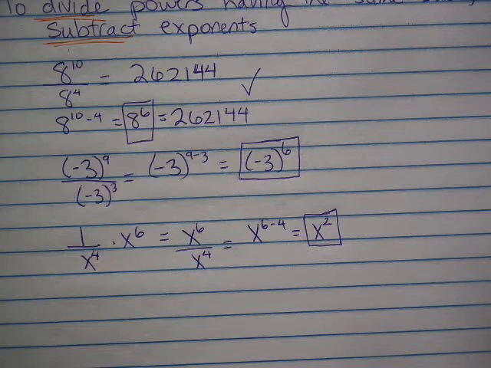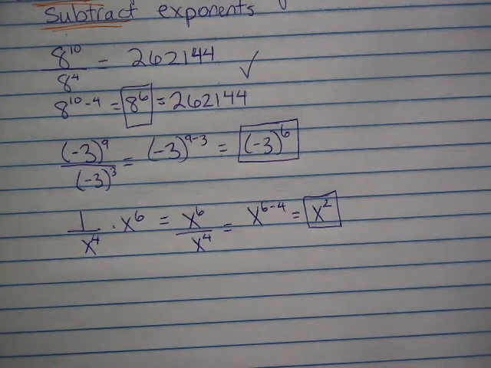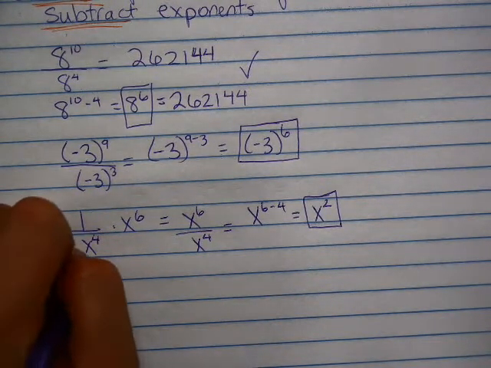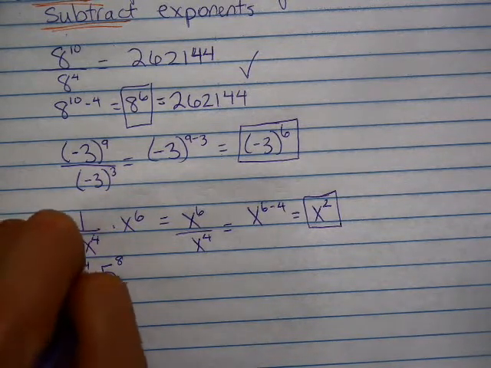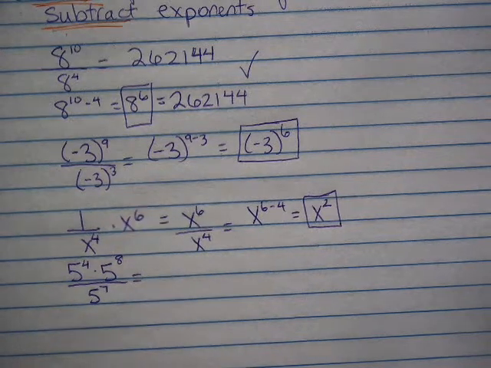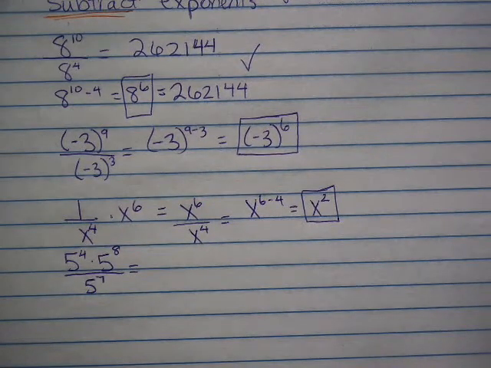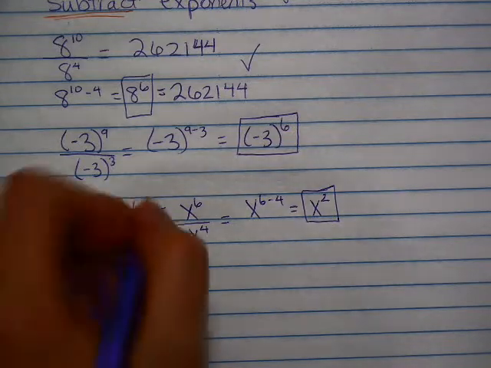So last one that we're doing as an example on this page is 5 to the 4th times 5 to the 8th over 5 to the 7th. So this one we're having to apply the product of powers property and the quotient of powers property. We're multiplying and dividing, so I'm going to multiply first.